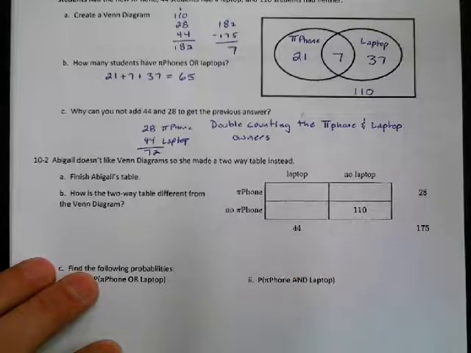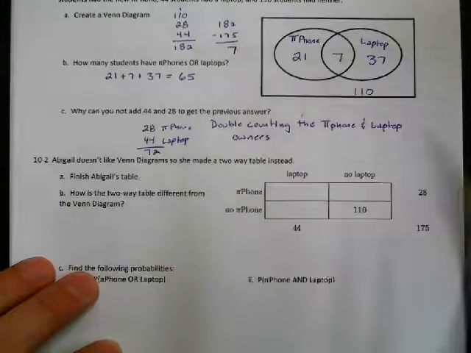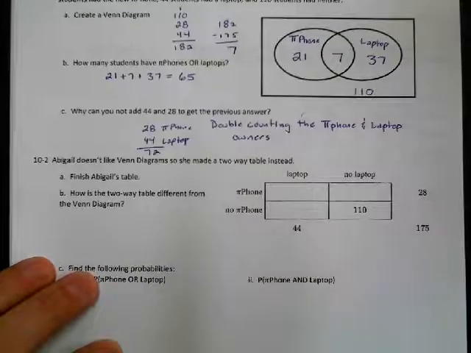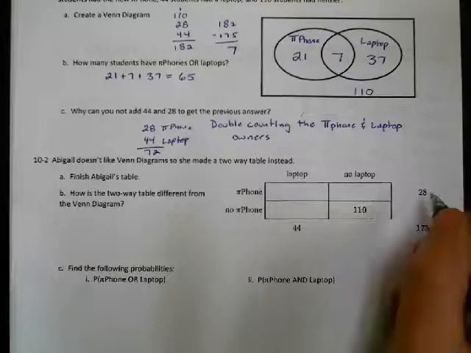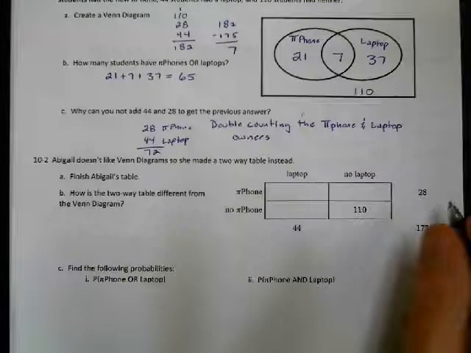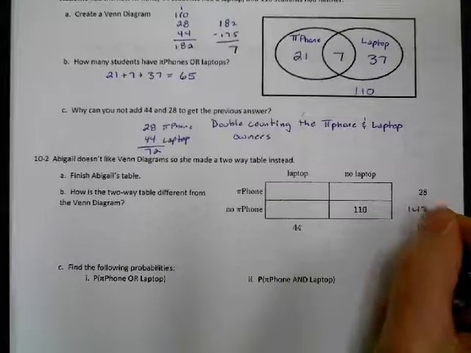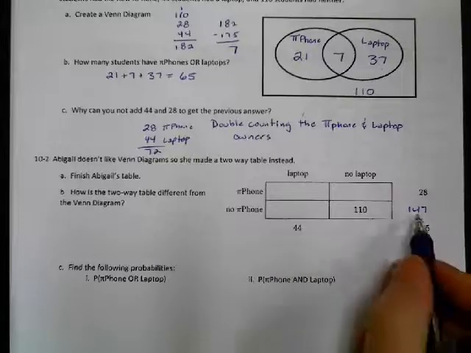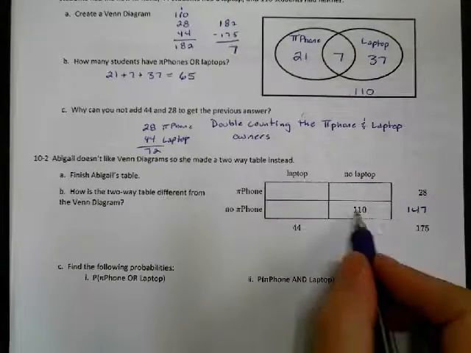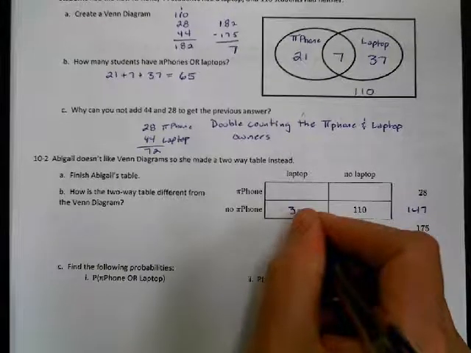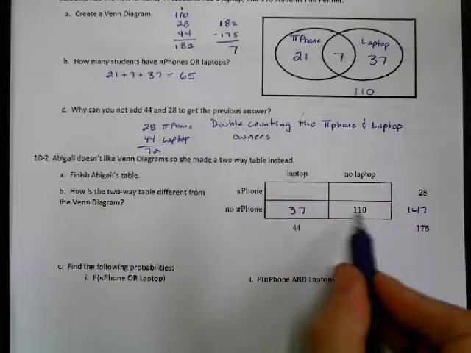Now the nice thing about the 2-way table is it's a lot easier, because everything has to add up. So if there are 28 people here who have a PiPhone, that means that there are 147 with no PiPhone because these 2 numbers have to add up to a total of 175 people. And now that I know that there's 147 with no PiPhone, if there's 110 that don't have a laptop, that means that there's a total of 37 people here with a laptop but no PiPhone, because these two have to add up to 147.